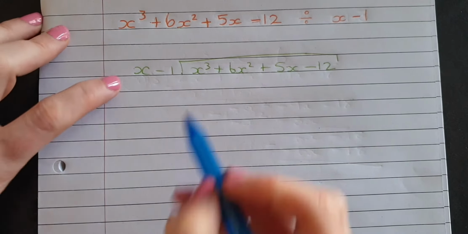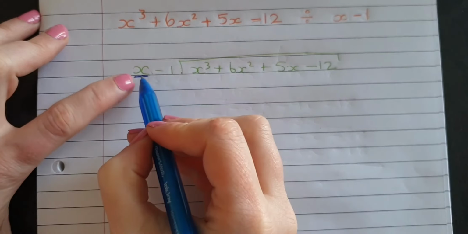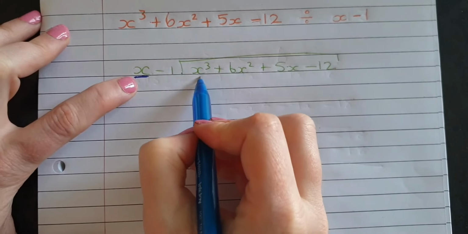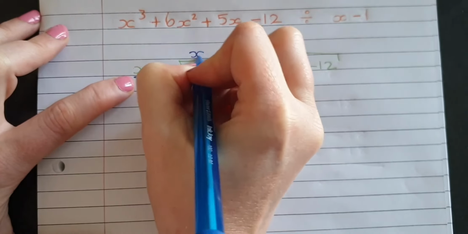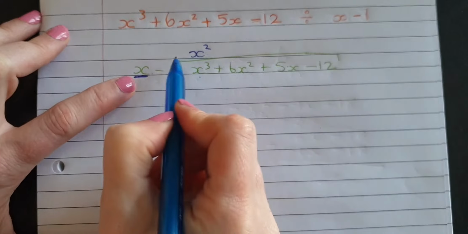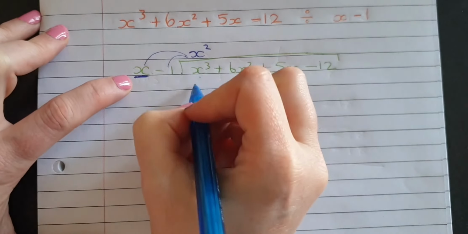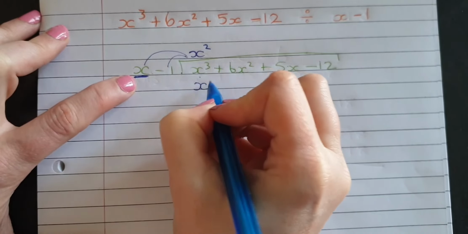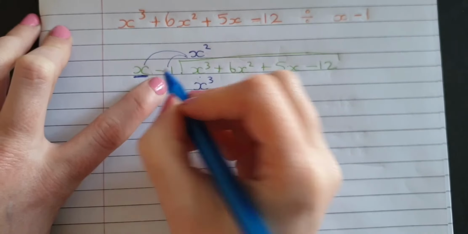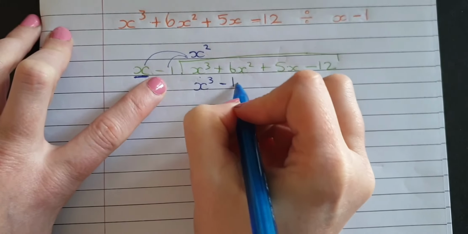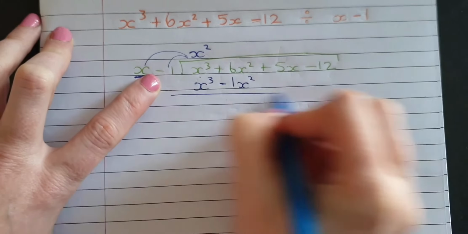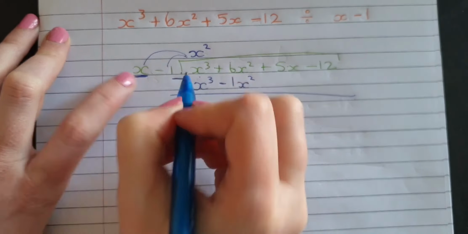We concentrate on this. What do you times x by to get x cubed? That's x squared. And then we times that by that and by that, and we write it underneath. X squared times x, x cubed. X squared times negative 1, negative 1x squared. And then we take those away.